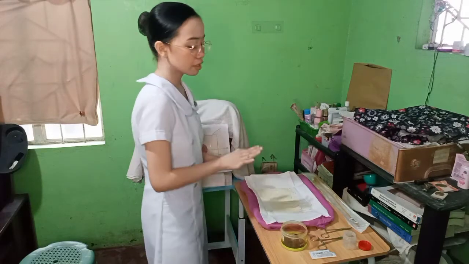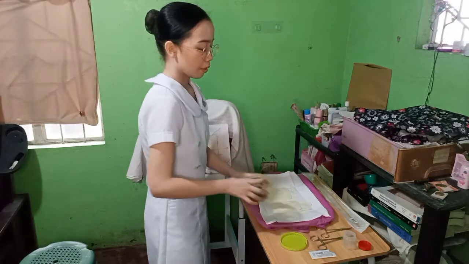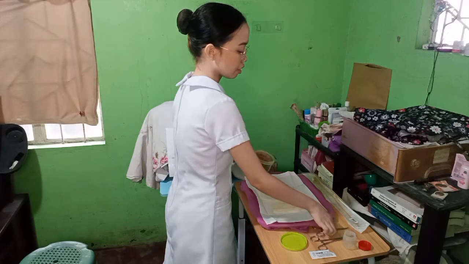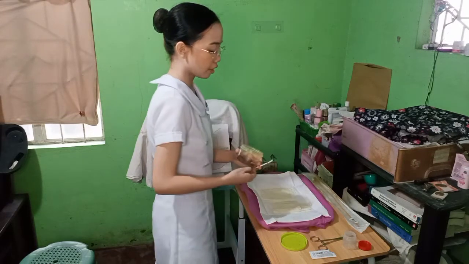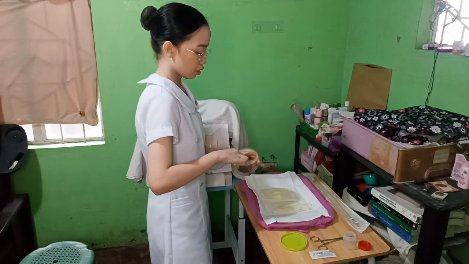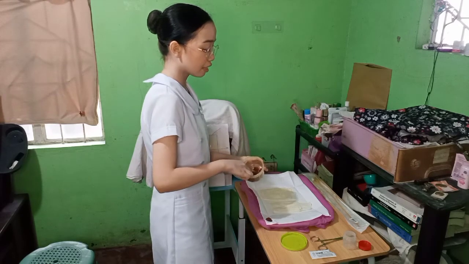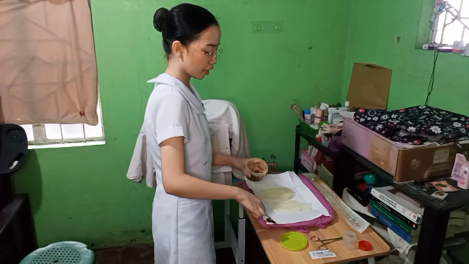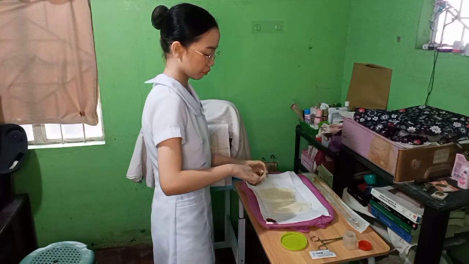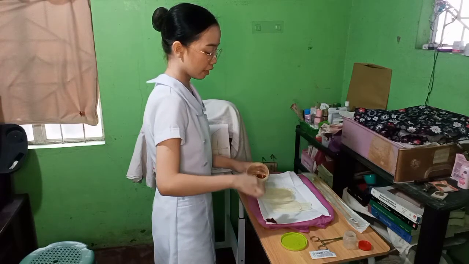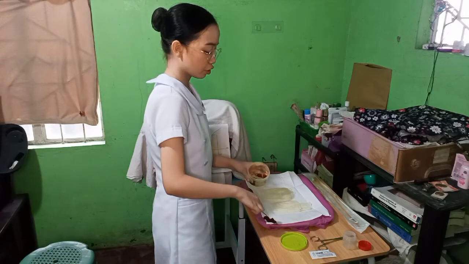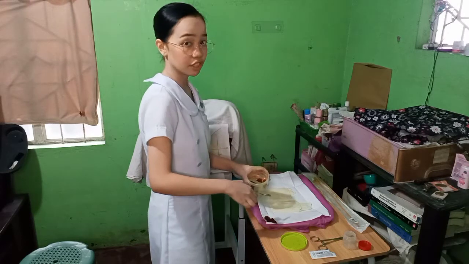And then away from the sterile gloves, place the 8 pieces cotton balls with betadine solution. Betadine is used since this is an antiseptic and disinfectant agent, and it works by killing and preventing the growth of microorganisms in the vagina.